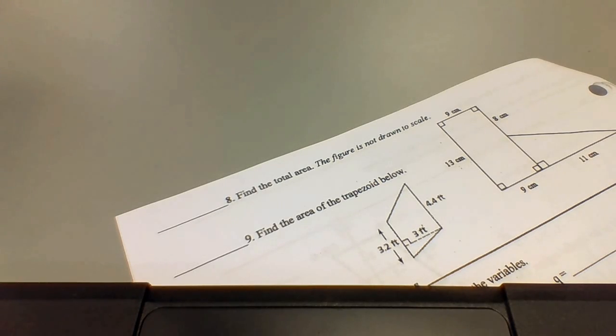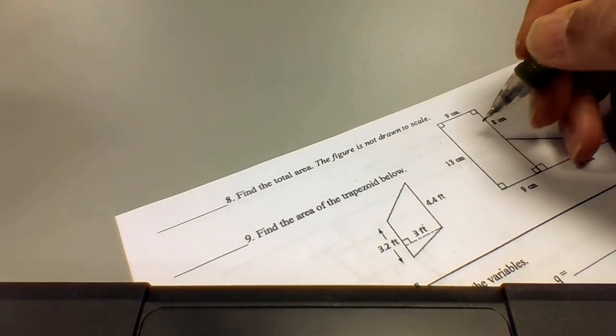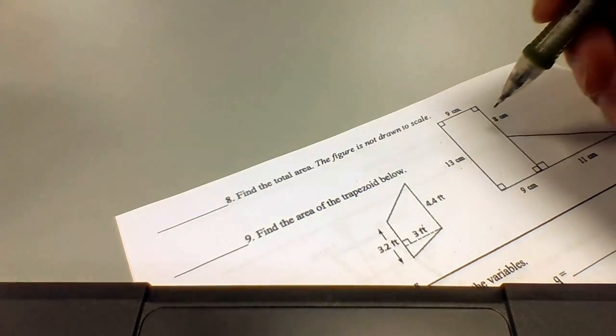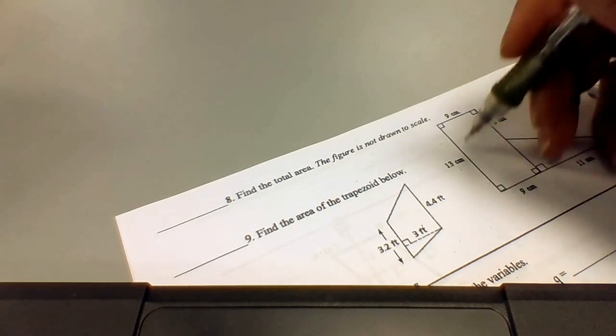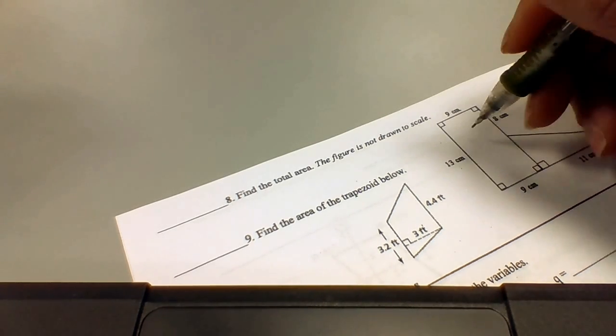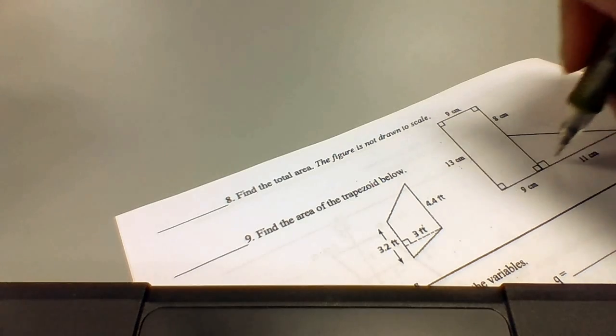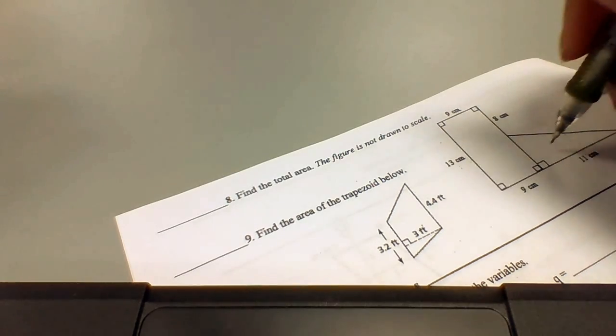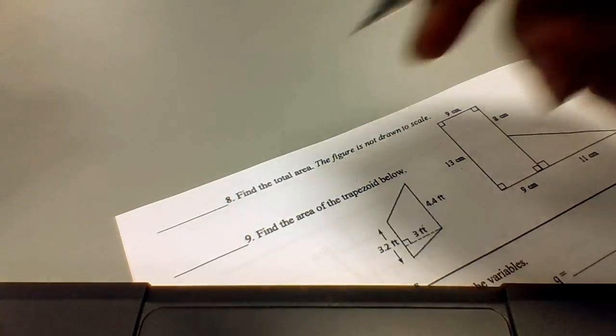Again, this is the Chapter 10 practice test, the review. All right, if you take a look, find the total area. You're talking about this shape here that's made up of a rectangle and a triangle. So you're going to find the area of both of these, and then once you find the area of both of these, you're going to add them together.